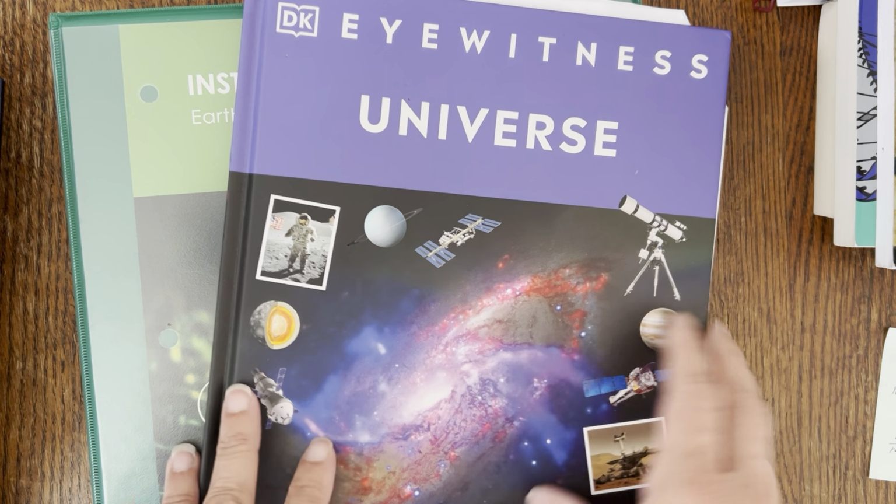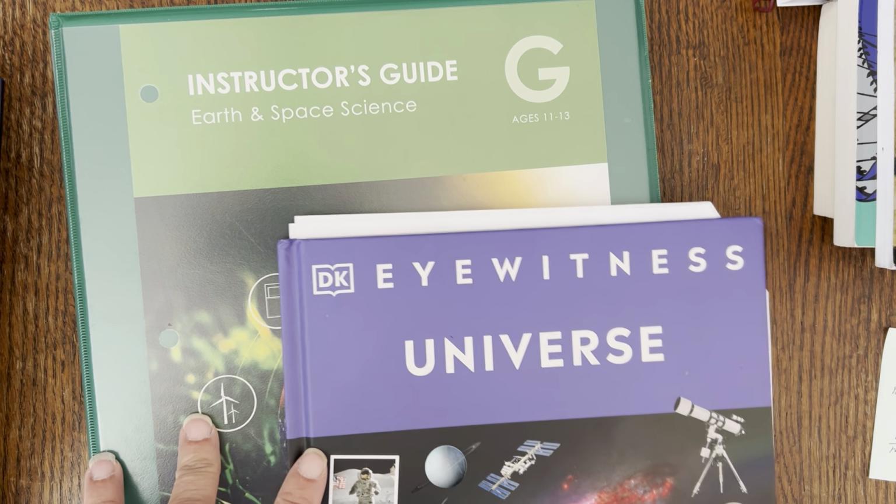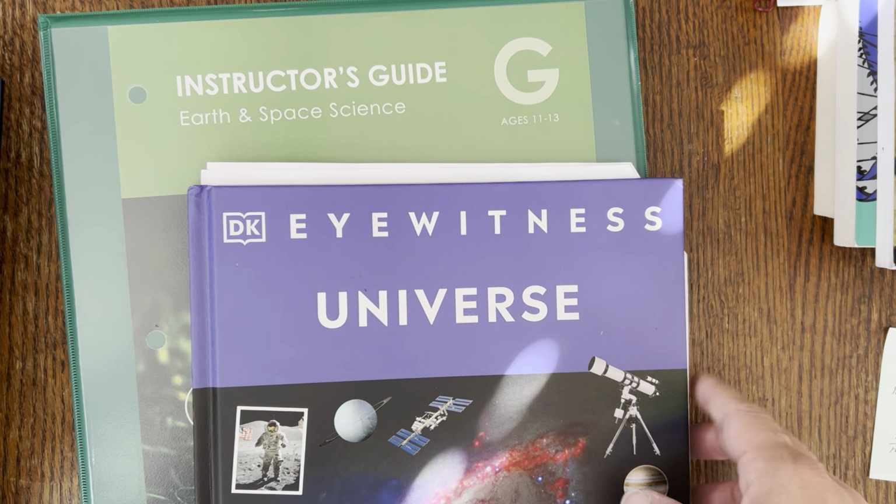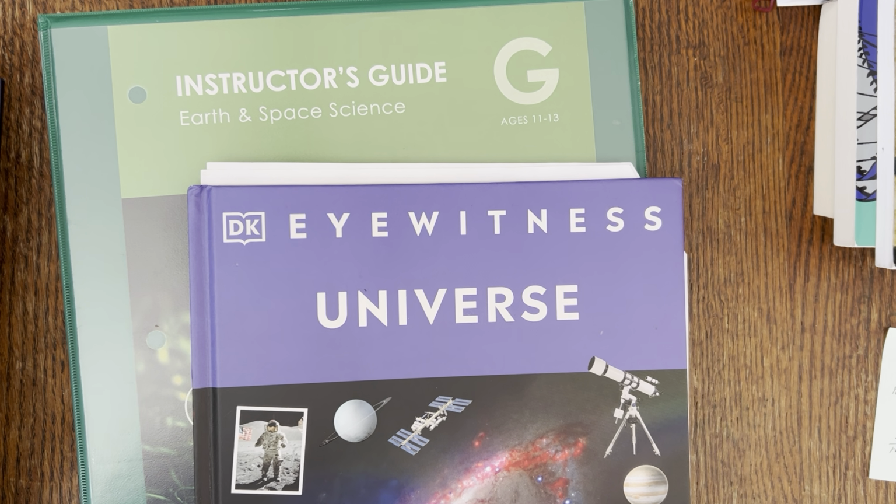The other science we have, which he will be doing independently, is the Bookshark Earth Science. I've showed this in another video. This is brand new. So Bookshark used to be one science topic per year, and then they changed to interdisciplinary or integrated to match the NGSS science standards. I wasn't necessarily a fan of that because I feel like it can just go all over the place, and I really liked how it had one main theme. So they went back to the one main theme.